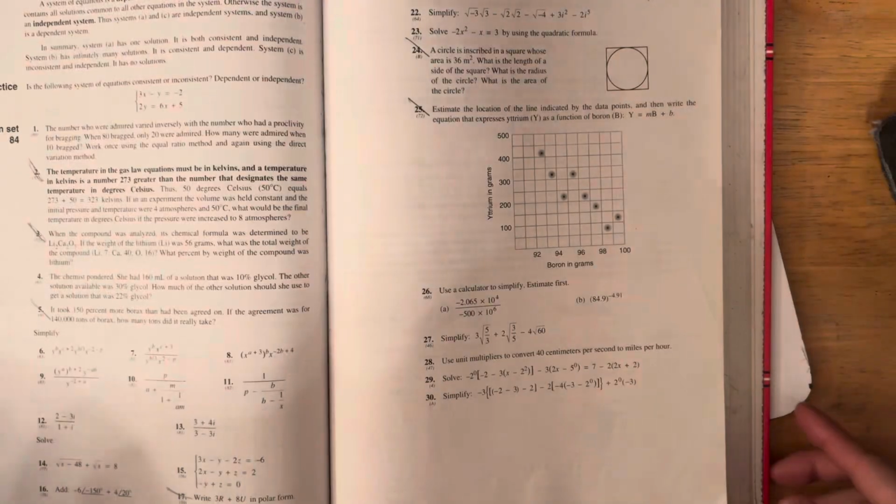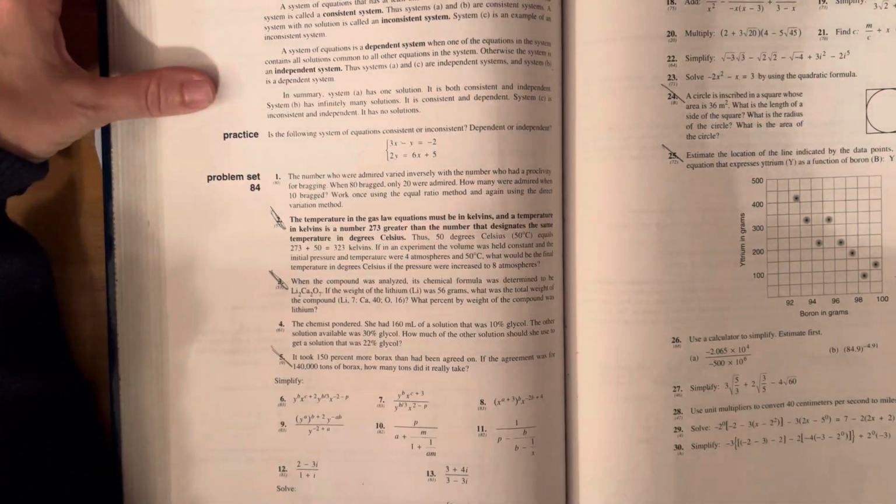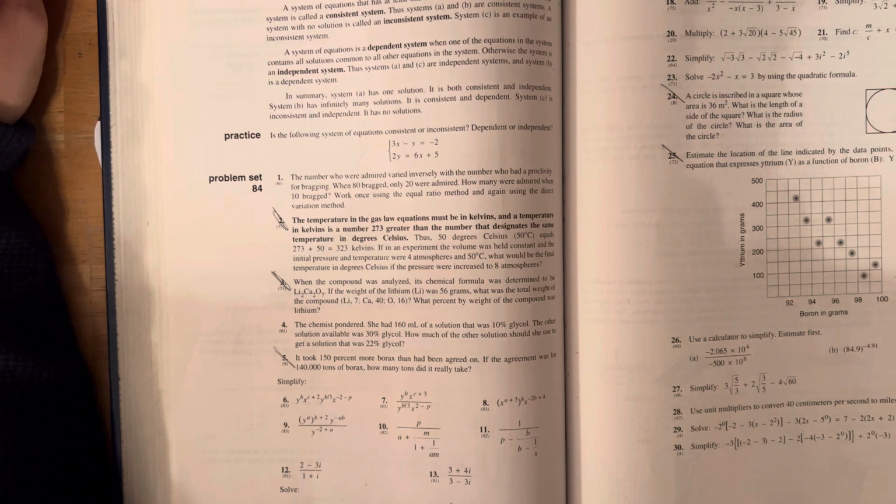That doesn't work. A system of equations that has at least one solution common to all equations in the system is called a consistent system. Thus, systems A and B are consistent systems. A system with no solution is called an inconsistent system. System C is an example of an inconsistent system. A system of equations is a dependent system when one of the equations in the system contains all solutions common to all other equations in the system. Otherwise, the system is an independent system. So systems A and C are independent systems, and system B is a dependent system.